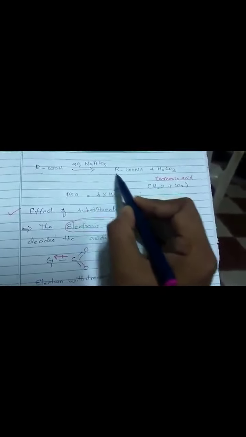In presence of aqueous sodium bicarbonate, it results in a corresponding sodium salt, along with carbonic acid. It is nothing but a combination of water with carbon dioxide, combinedly called carbonic acid, and its pKa value is about 4.